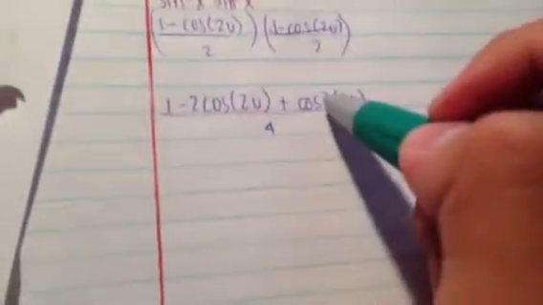1 minus 2 cosine 2u plus cosine squared 2u all over 4. Keep in mind that when you multiply a trig function by a trig function, only the trig function gets squared and not what's inside the parentheses. And let's replace this with m. So it's 1 minus 2 cosine 2u plus cosine squared m all over 4.